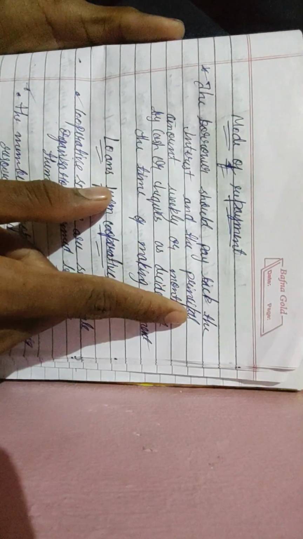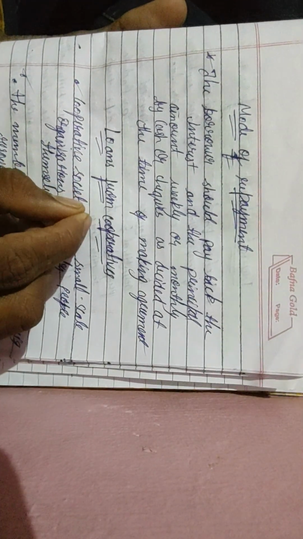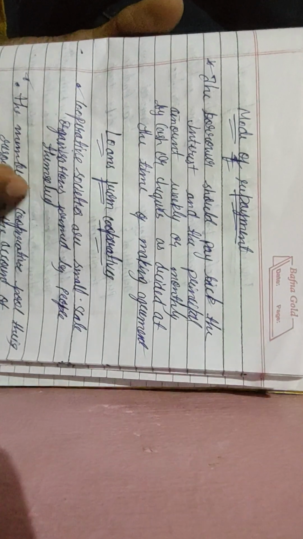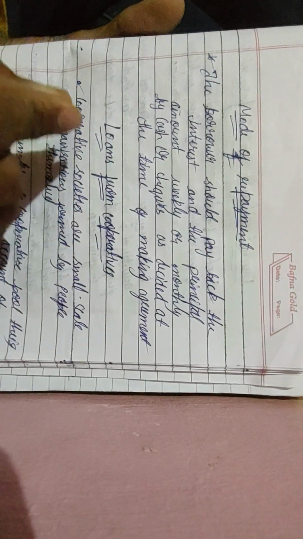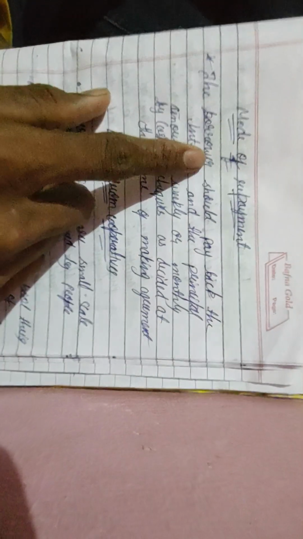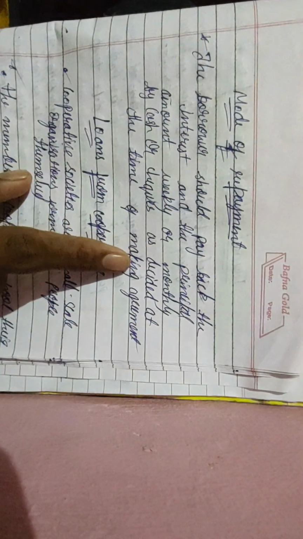The borrower should pay by the mode of repayment. The borrower should pay back the interest and the principal amount weekly or monthly by cash or checks, as decided by the bank. While making the agreement, the bank will say that you have to give this much interest per month or per week. They will decide this while making the agreement itself. The bank will make people agree on how much you are going to pay weekly or monthly. By this the bank will provide the loan to a person.